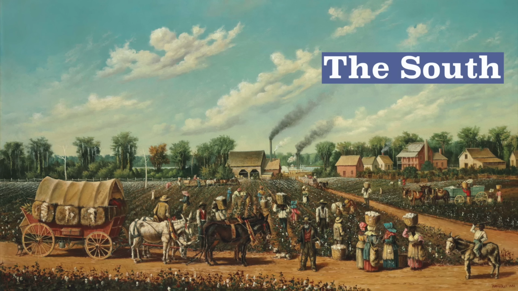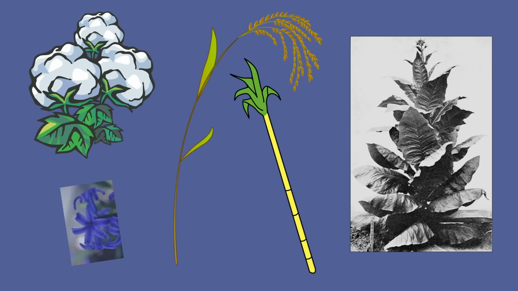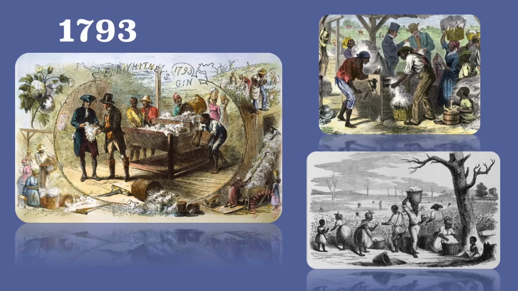The Southern economy was almost entirely based on agriculture. Farms and plantations dotted the landscape. Southerners sold cash crops like cotton, tobacco, rice, sugarcane, and indigo. Since the invention of the cotton gin in 1793, slaves were in high demand to pick cotton. In fact, the South's economy greatly depended on slave labor.